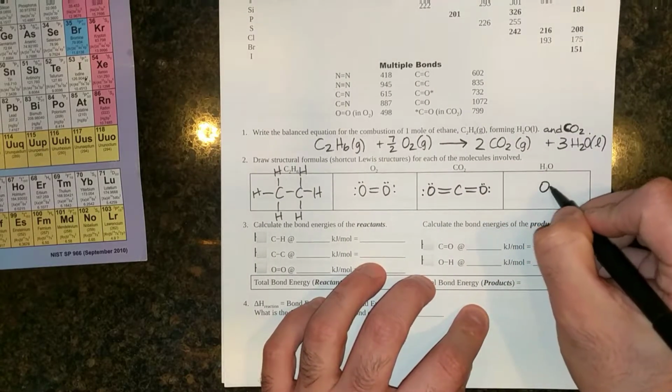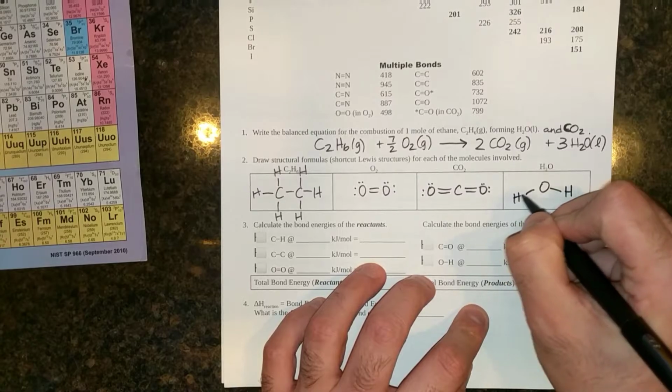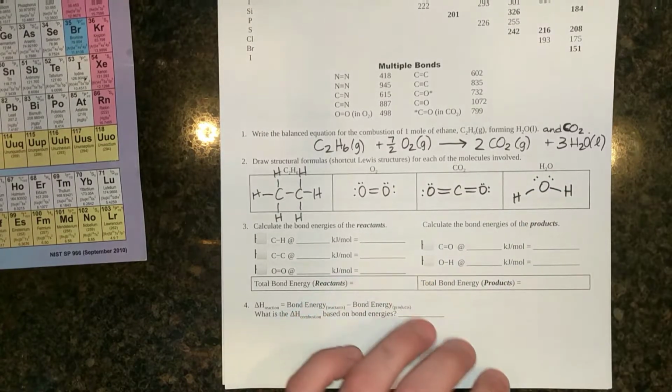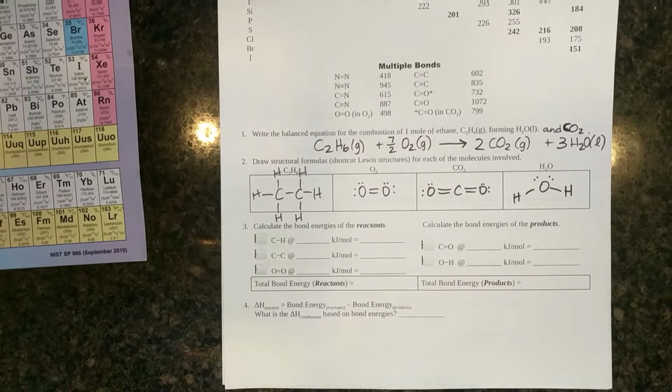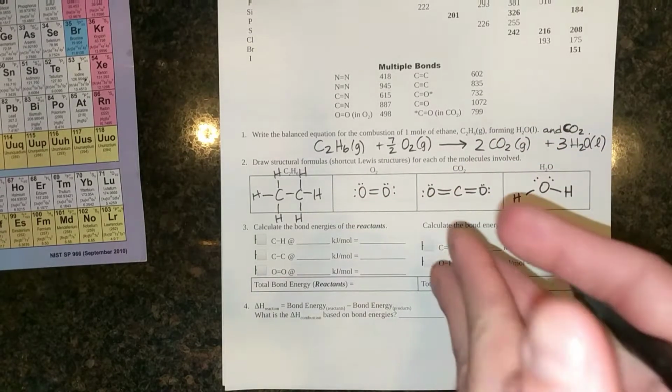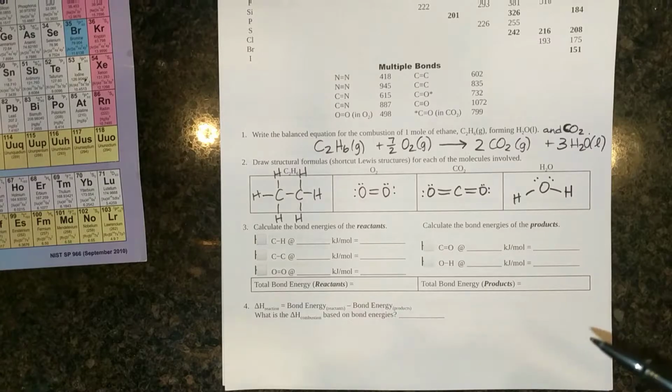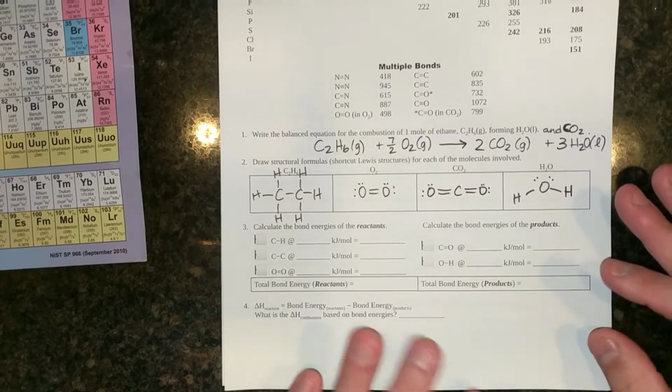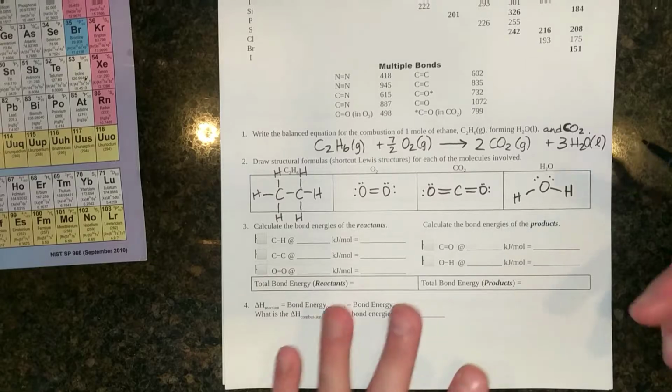And H2O, mentioned in an earlier handout, looks like this. Now we want to calculate bond energies of the reactants and of the products. We have to be careful because each bond has its own bond energy, which is a kind of potential energy. It's energy that is stored; a chemical bond is stored energy.